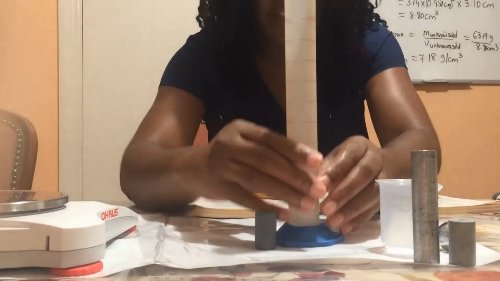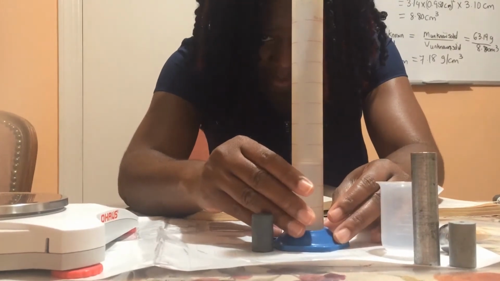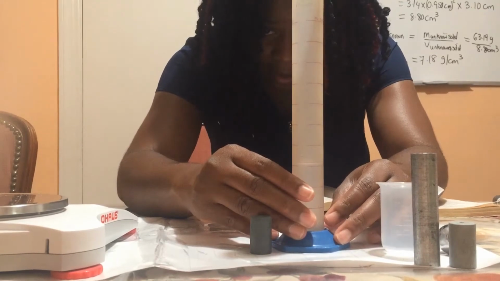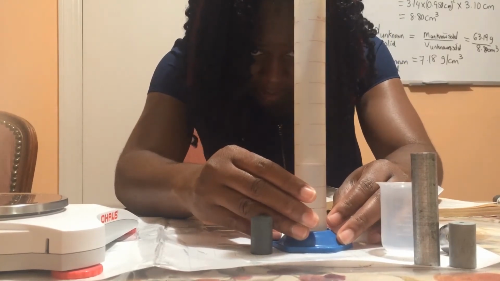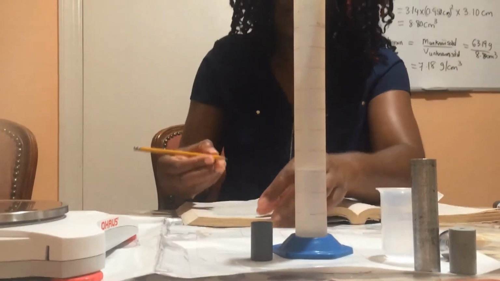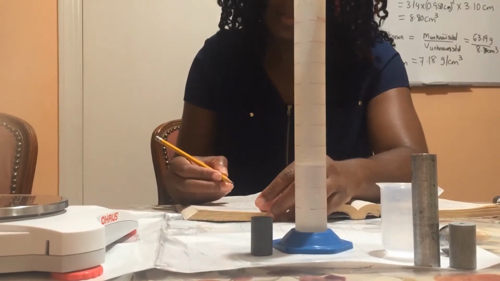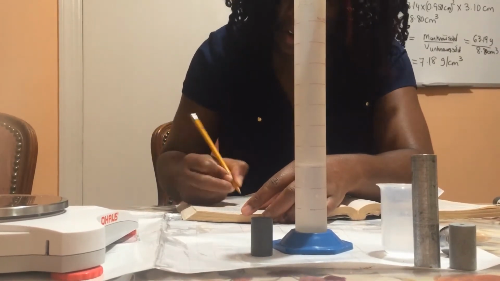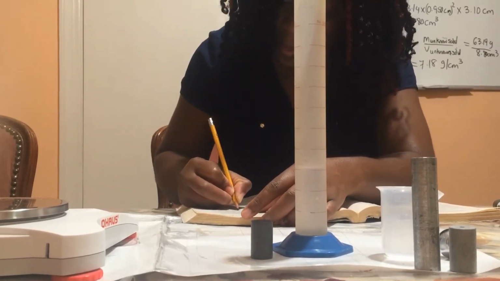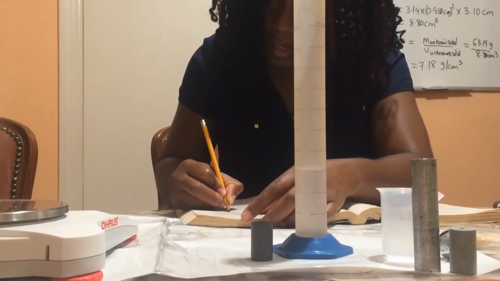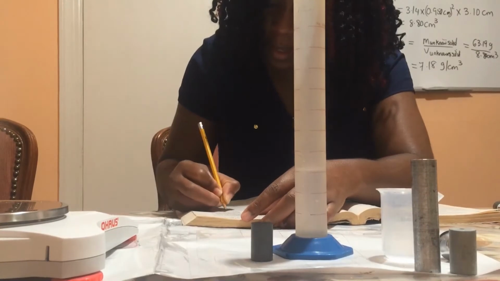So I'm going to record the exact volume of water in my measuring cylinder. So here I have 31.9 cubic centimeters. So I have 31.9 cubic centimeters of water in the graduated cylinder.